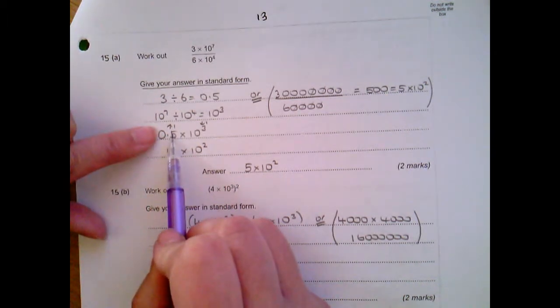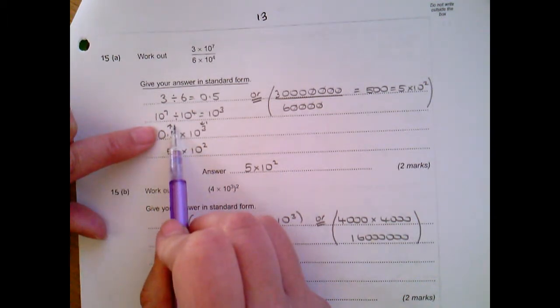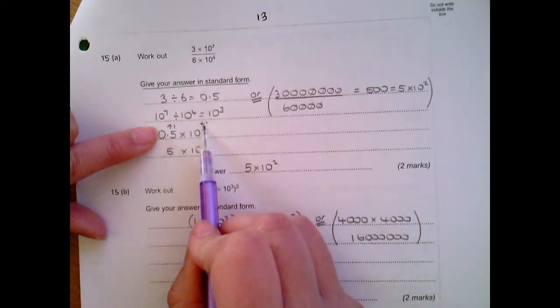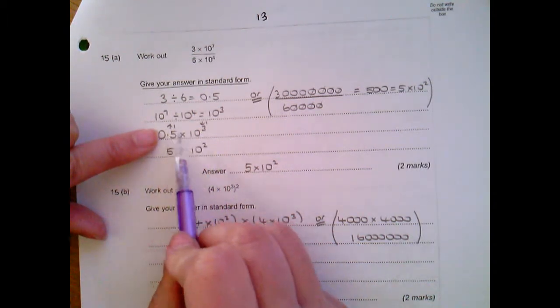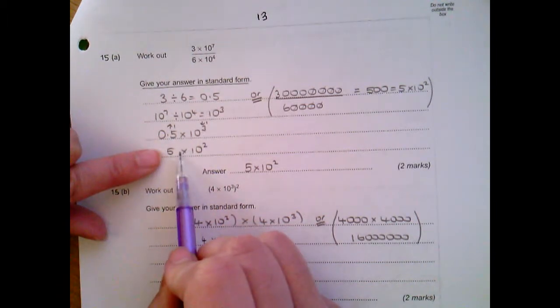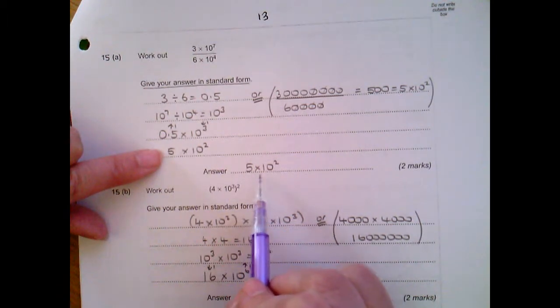So you're making this bigger by 1 decimal place. So then to make up for that, you go to the power of the 10 and make it smaller by 1 place. So this goes up 1 and this goes down 1. So this goes up to 5 and that goes down to 2. So 5 times 10 squared would be your answer.